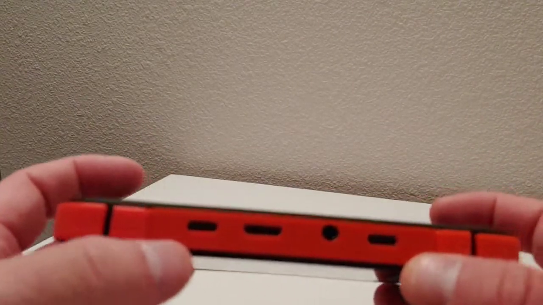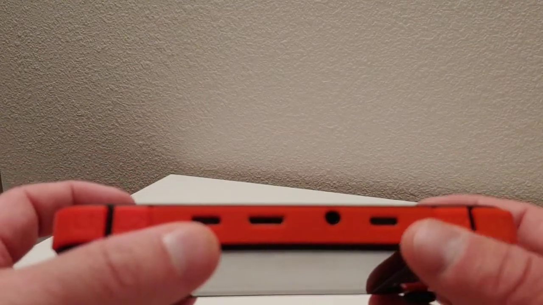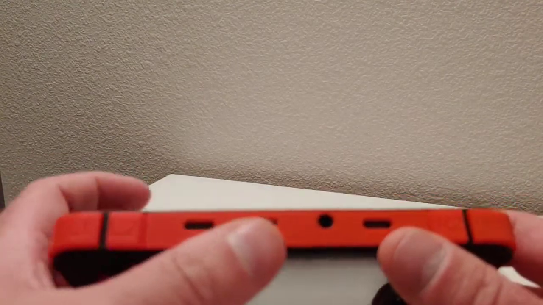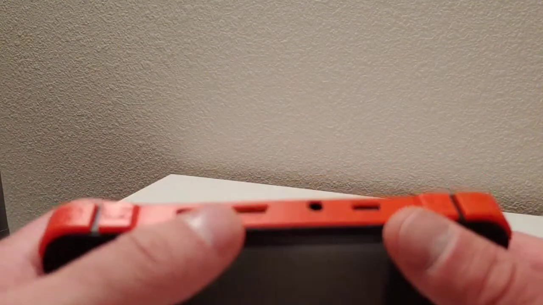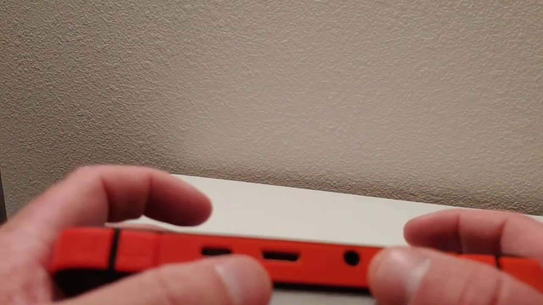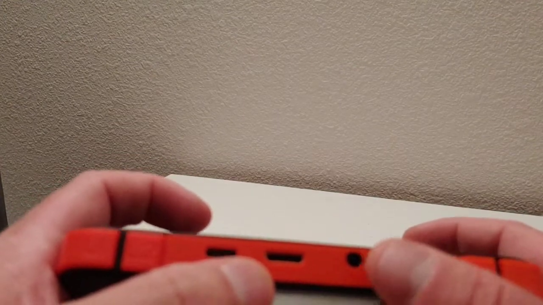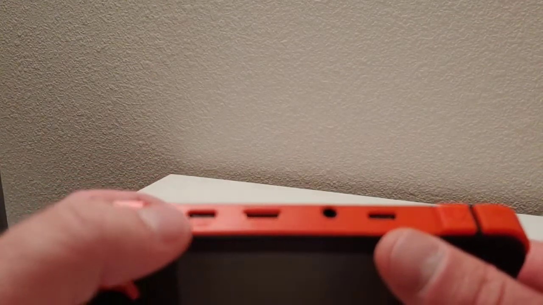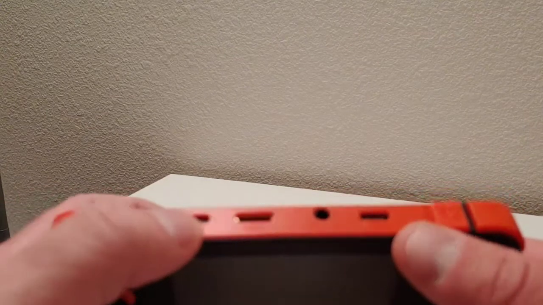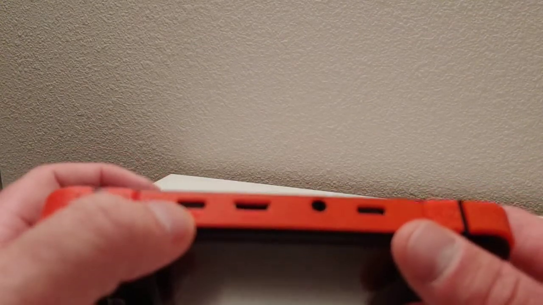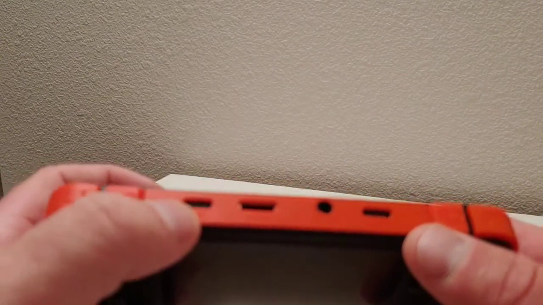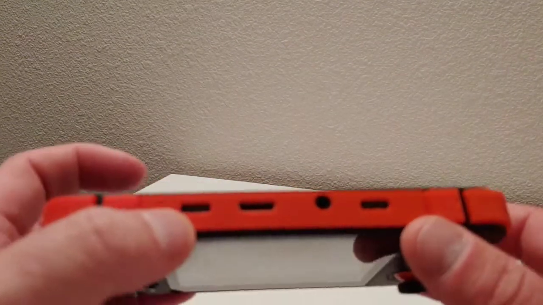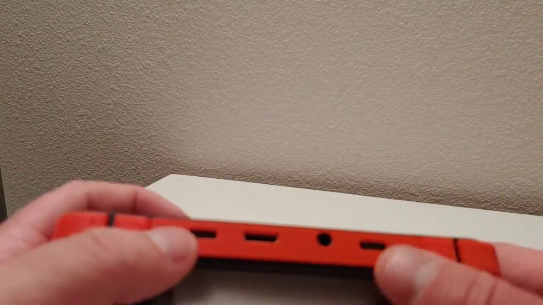You've got USB C1, USB C2, mini HDMI, and then you have the headphone jack there as well. So the USB 1 here is used for data transfer, as well as I think linking up more than one for multiplayer games. So I don't think that there's much support for that. And then this one here is for charging.